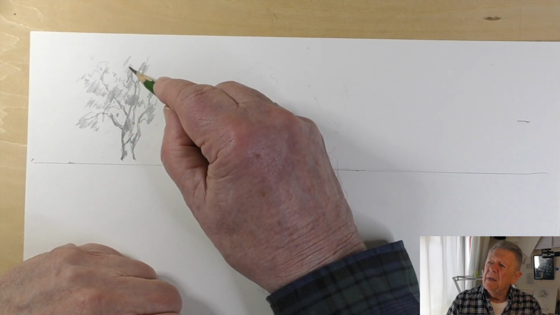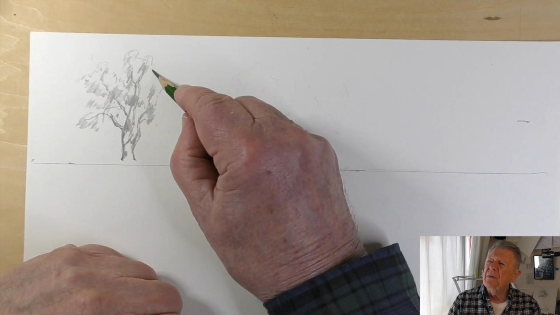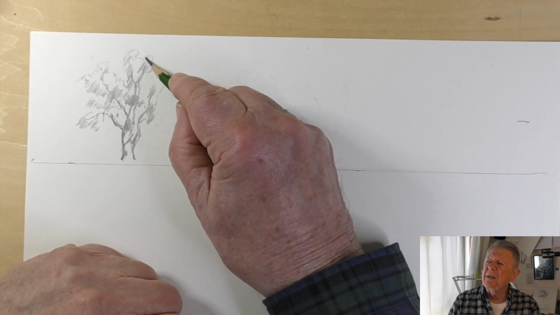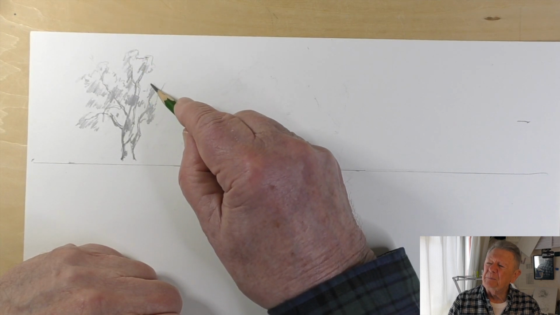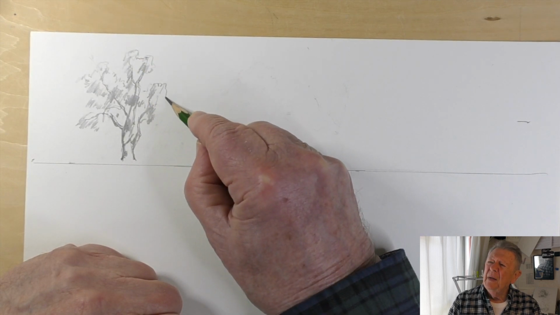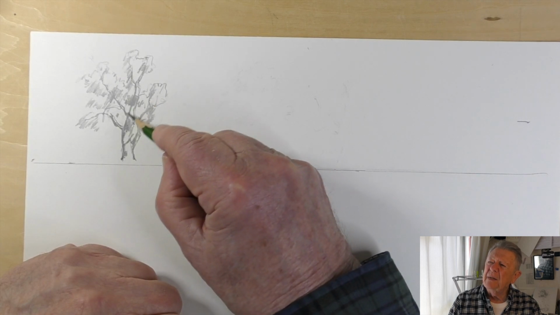So with the light, you can see there that I'm just putting a few little tracing lines, not even hatching it. Just let it work against the light and dark.